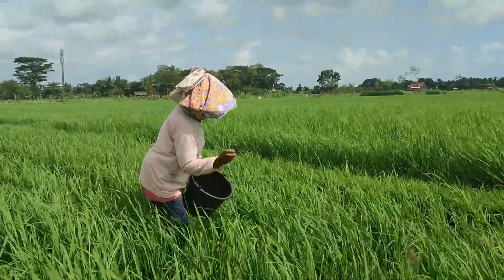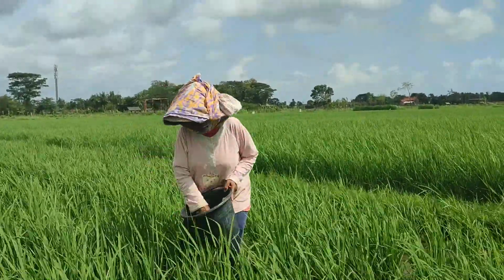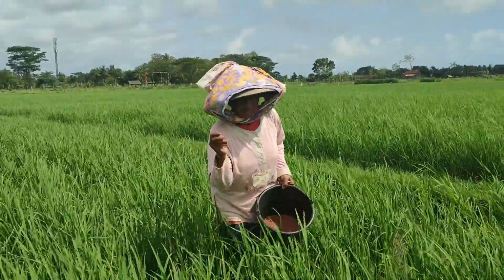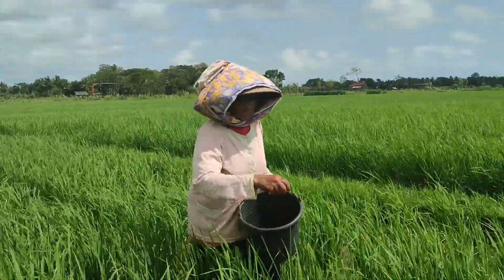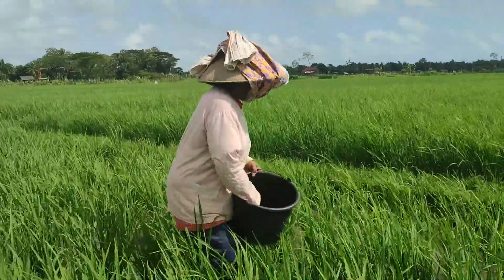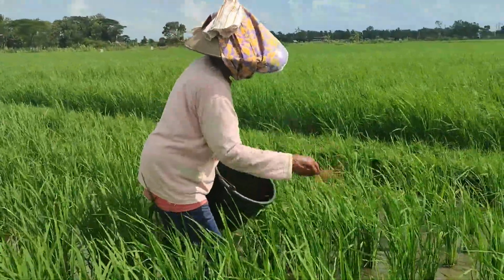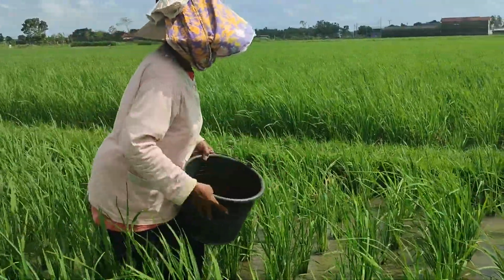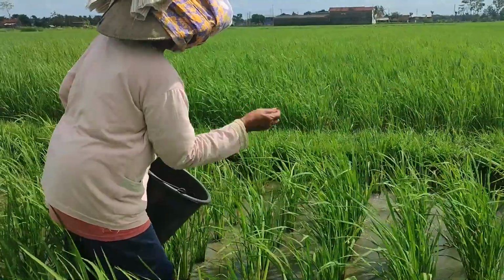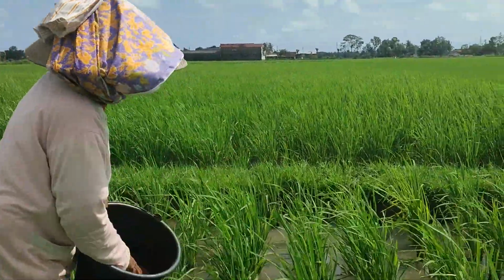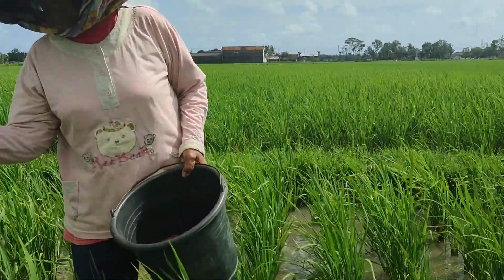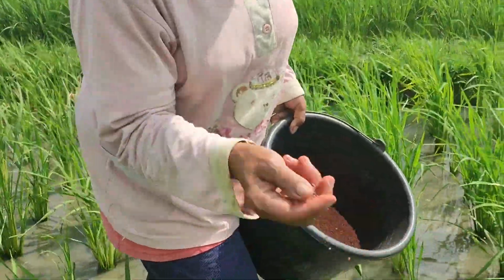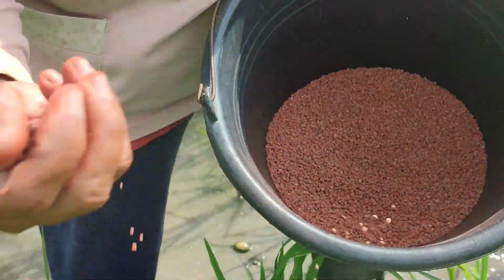Technique 3: if you use urea and NPK Ponska, with a ratio of 100 kg urea and 300 kg Ponska per hectare, then 7 days after planting, spread 30% urea and 50% Ponska. 20 days after planting, add 40% urea again. 30 days after planting, add 30% urea and 50% Ponska. If we use BWD, then after 7 days there is no need to give urea, just give 50% Ponska.